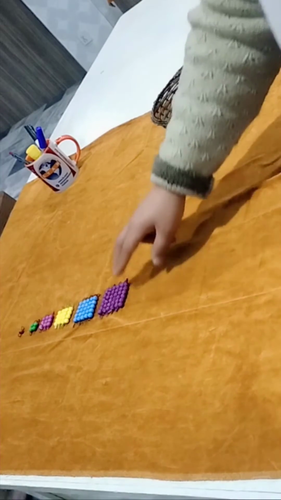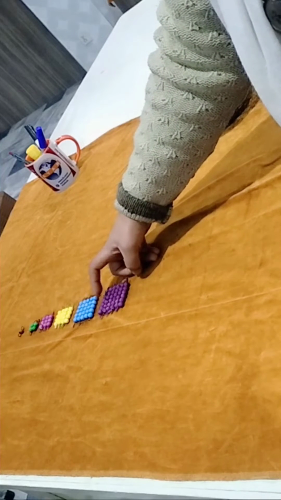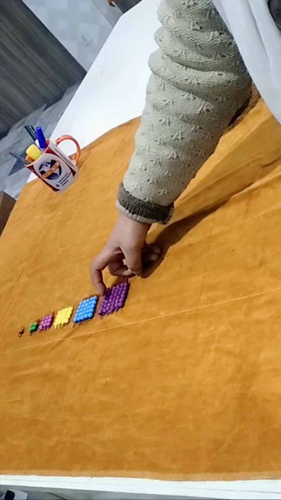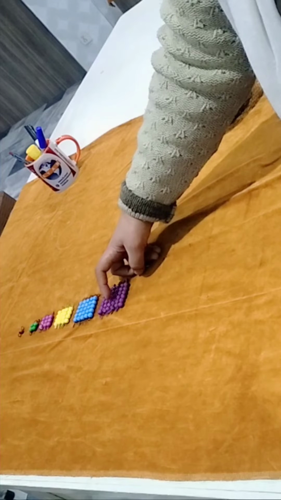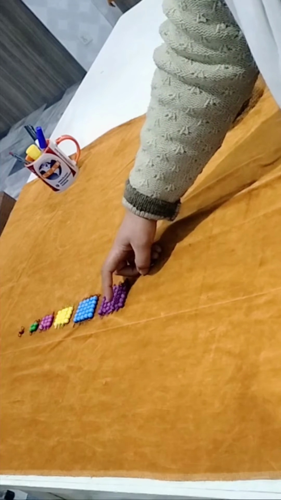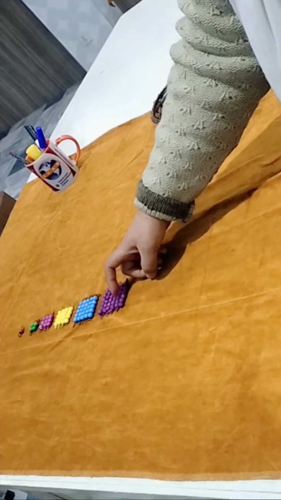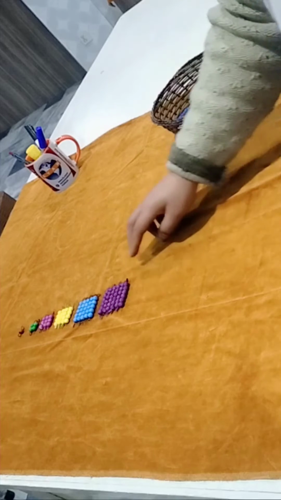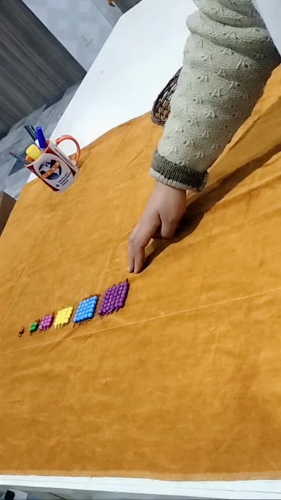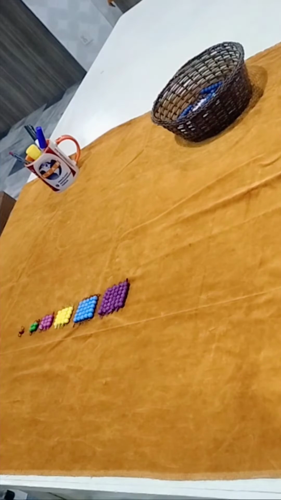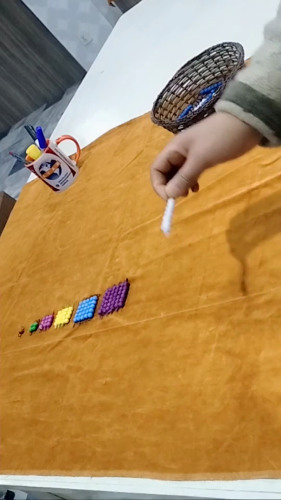Okay, now count how many beads are here all together. 1, 2, 3, 4, 5, 6, up to 36. Yes, 6 squared is equal to 36. Then you are going to show the child, this is bar of 7.